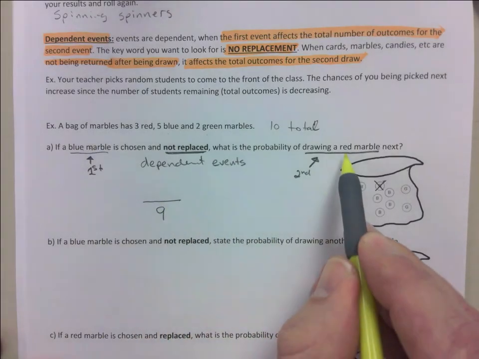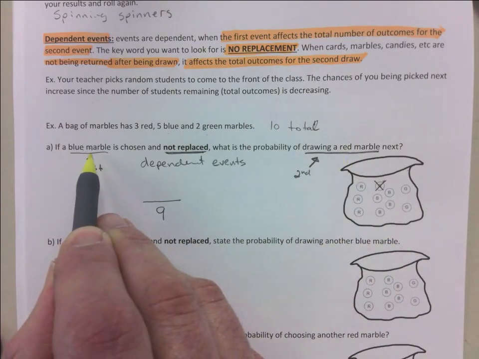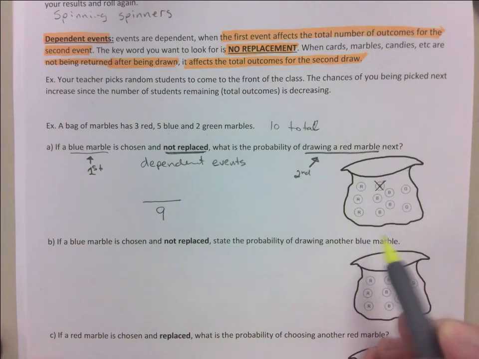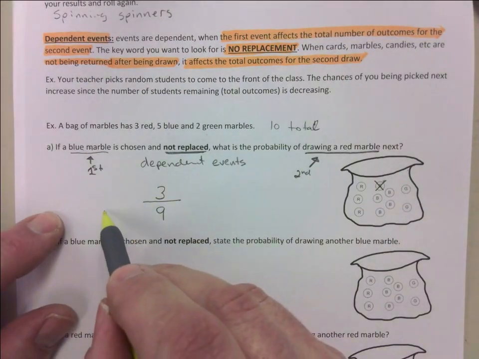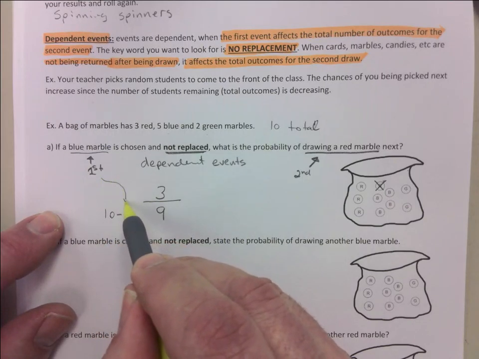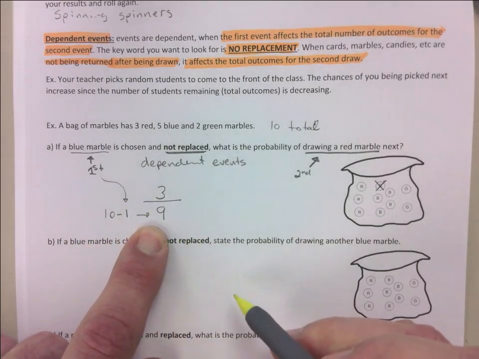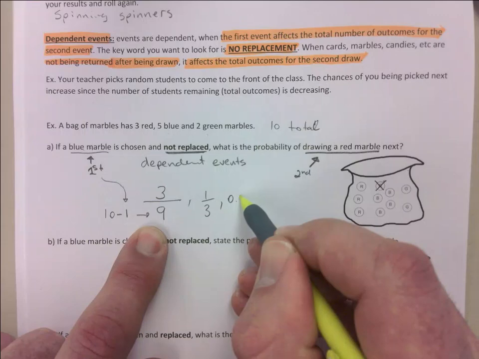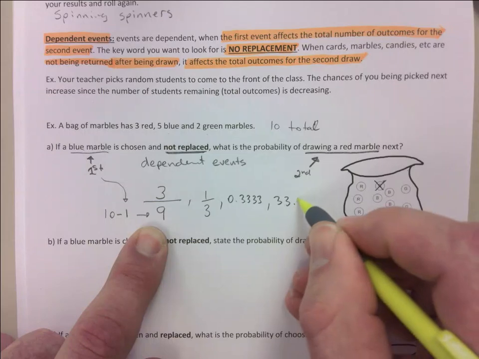And then you want to ask yourself, how many red ones are still there after removing the blue one? How many red ones are still there? All 3 of them, right? So this would be 3 over 9. And I want to show you that you go 10 minus 1, right? This one right here is being removed. That's why you come up with the 9 there. This could be 1 over 3, which is 0.3333, which is 33.33%.